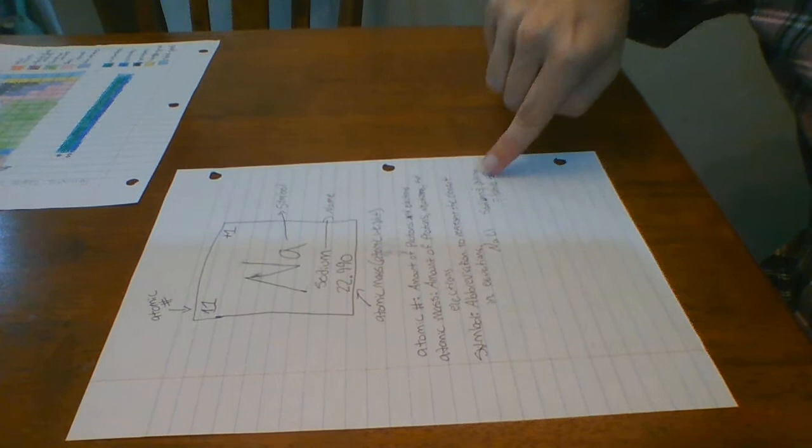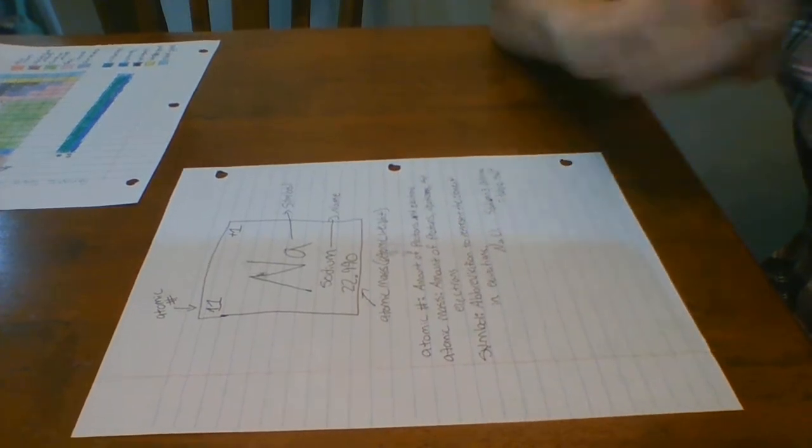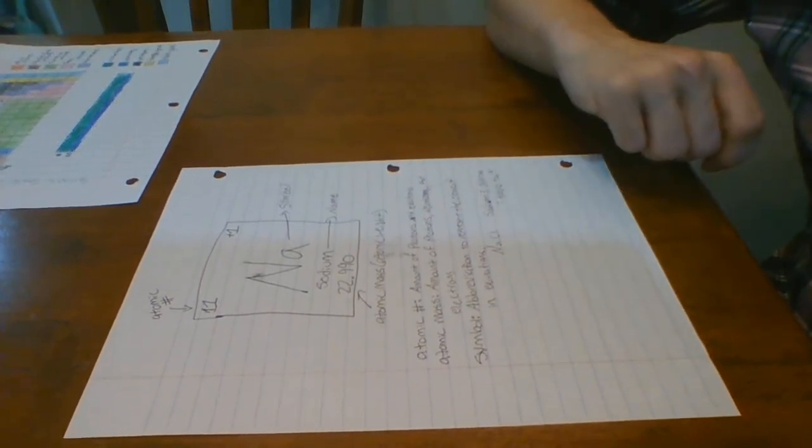We don't want to write out sodium chlorine every time. That's annoying. NaCl is a much faster way to do it, and so we use the symbols.